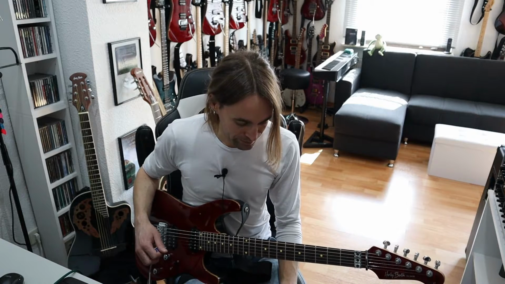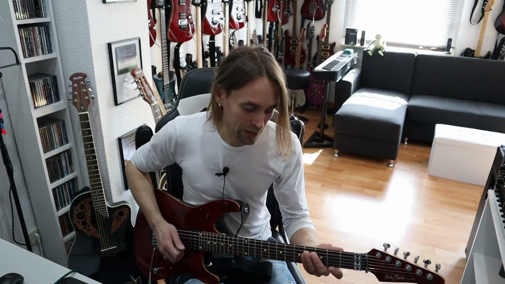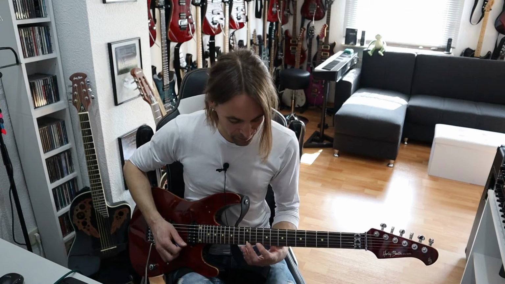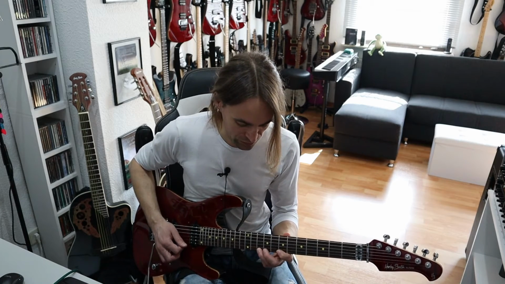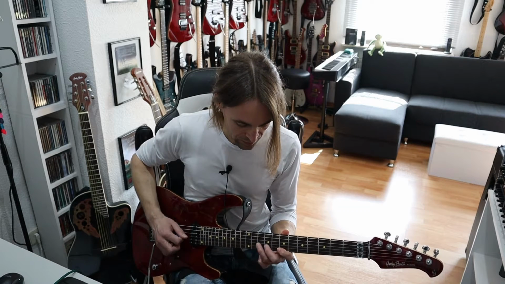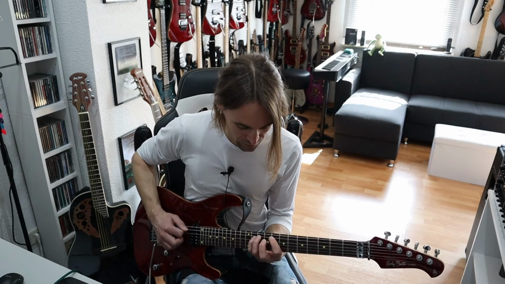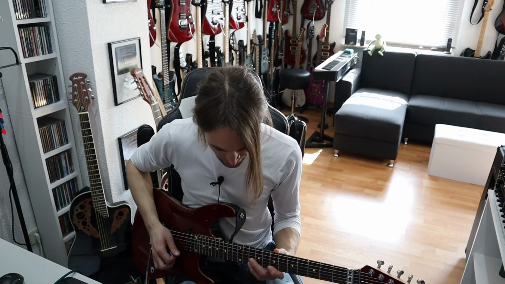And the first thing you have to recognize is that these shapes, of course, I'm doing now over 3 strings, but you can do it over 4 strings, also over 5 or 6 strings. But just for easier understanding, I'm using the 3-string shapes now.